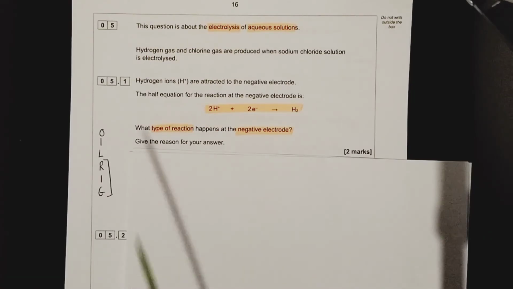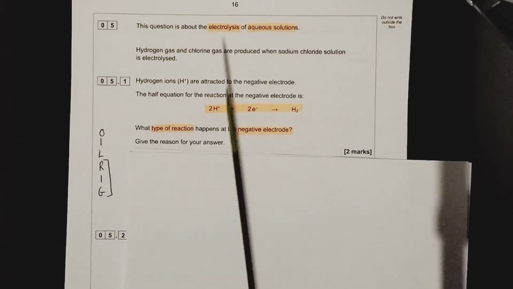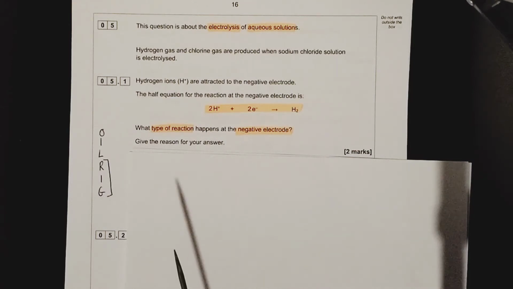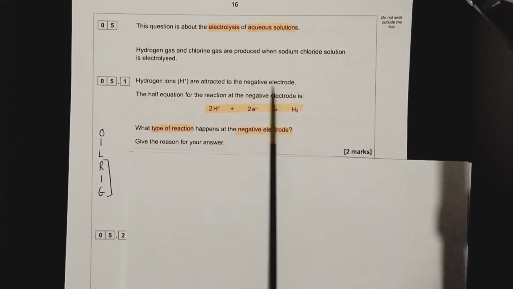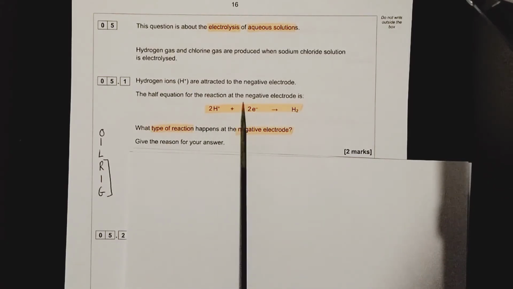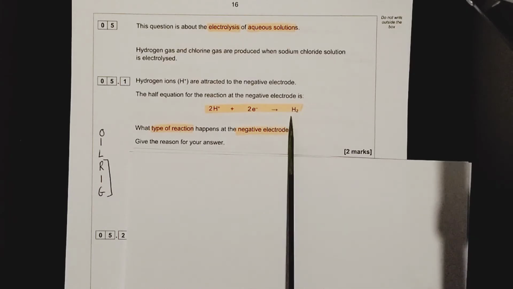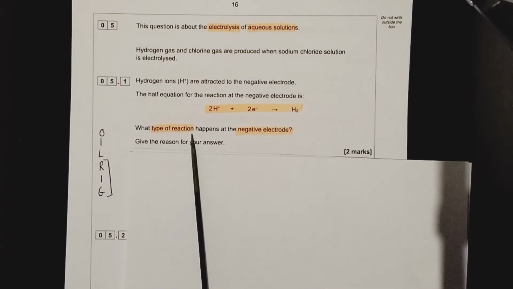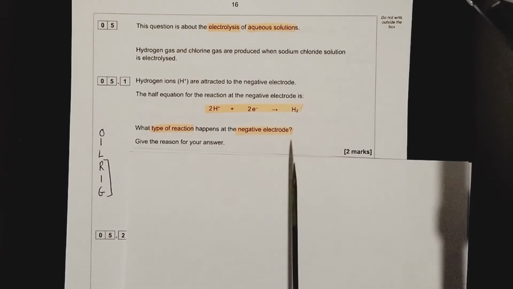Question 5 is looking at the electrolysis of aqueous solutions. So we've been told that we have hydrogen gas and chlorine gas produced when we electrolyze a sodium chloride solution. We're looking at what's going on at the negative electrode, known as the cathode. We're given the half equation of what's going on there, which is 2 hydrogen ions gaining 2 electrons to become hydrogen gas. We ask what type of reaction is going on at the negative electrode, otherwise known as the cathode.